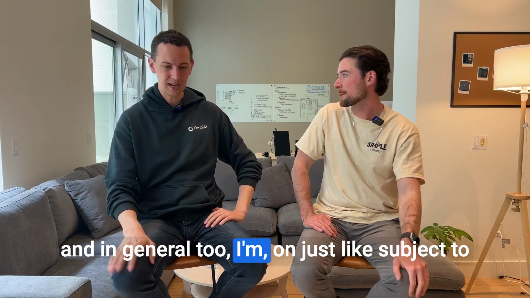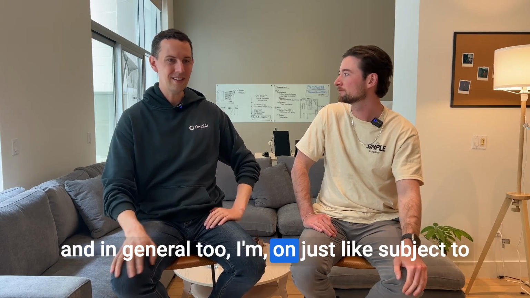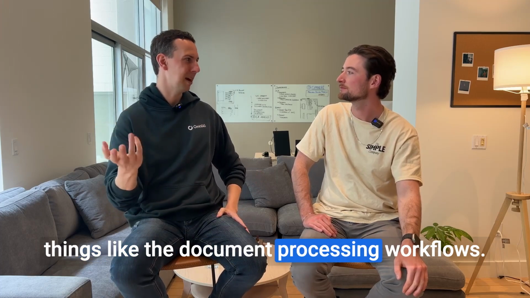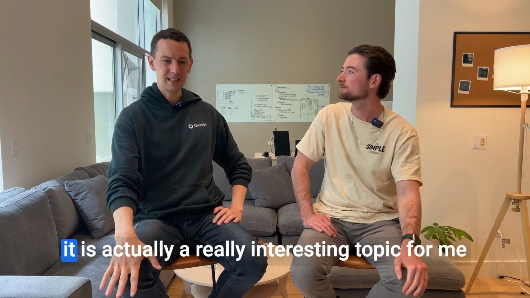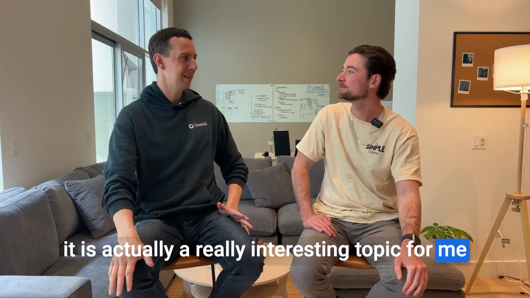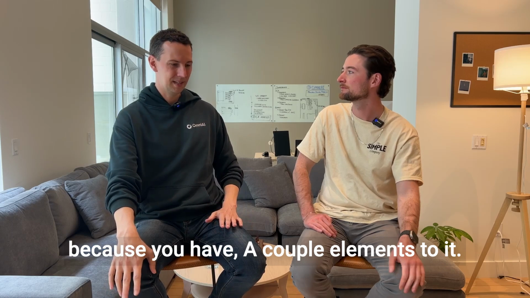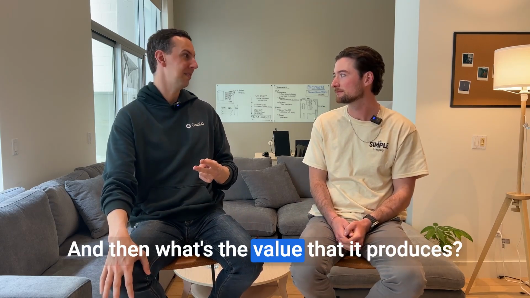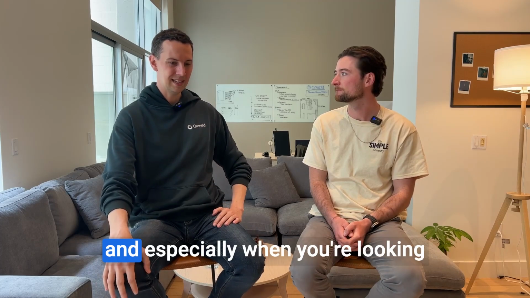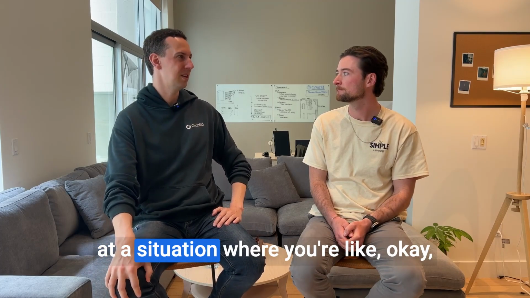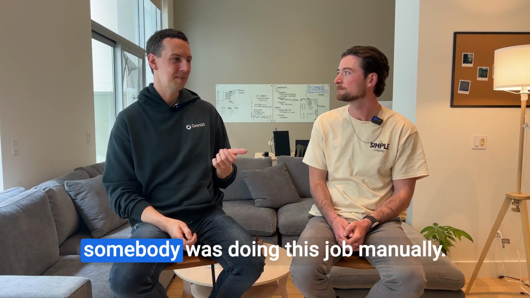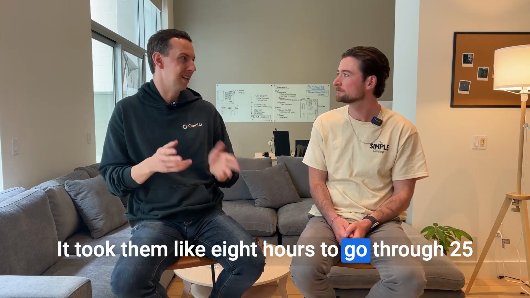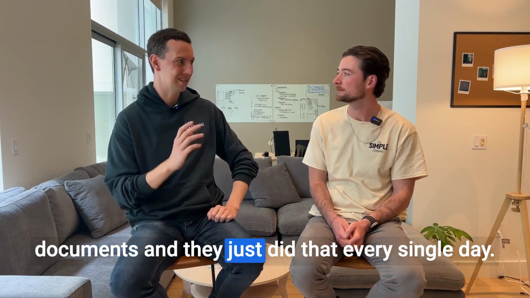And in general too, I'm subject to usage-based pricing and stuff, especially for things like the document processing workflows. It is actually a really interesting topic for me, because you have a couple of elements to it. You have what does it cost, and then what's the value that it produces. Right. And especially when you're looking at a situation where somebody was doing this job manually. It took them like 8 hours to go through like 25 documents, and they just did that every single day.